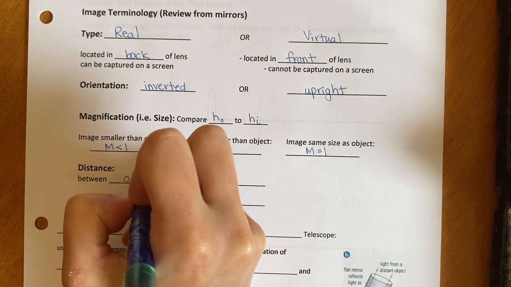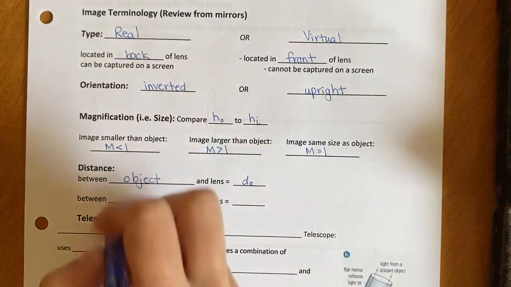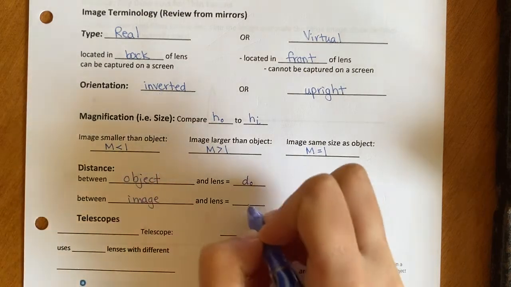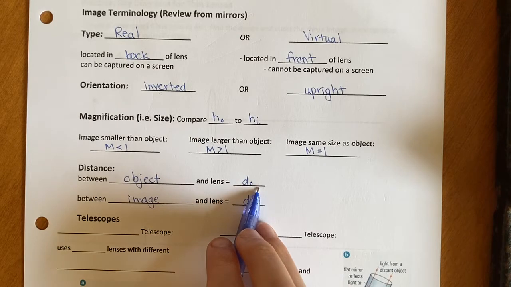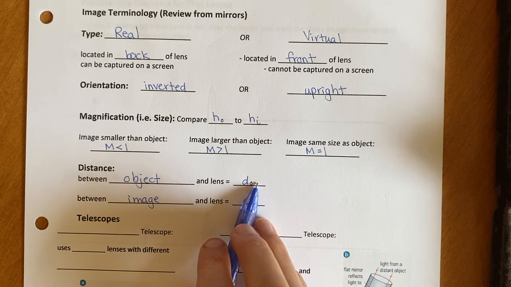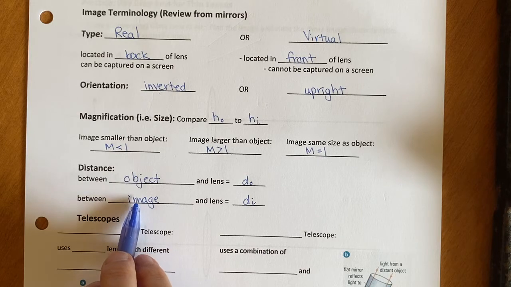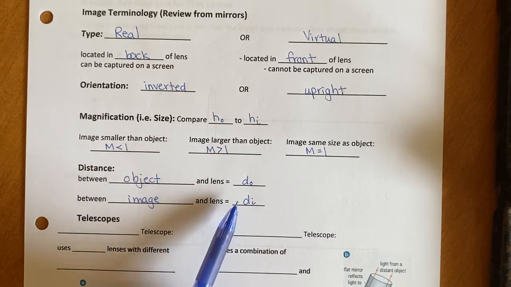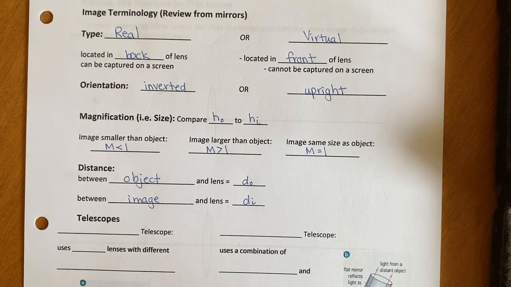For distance, okay, is looking at the distance between the object and the lens is called DO. And the distance between the image and the lens, it's called DI. For these, if an image is closer to the lens than the object, okay, then you're going to have a magnification that's greater than 1. If it's further away, it's going to be less than 1. And if it's equal distant, then it'll be equal to 1.